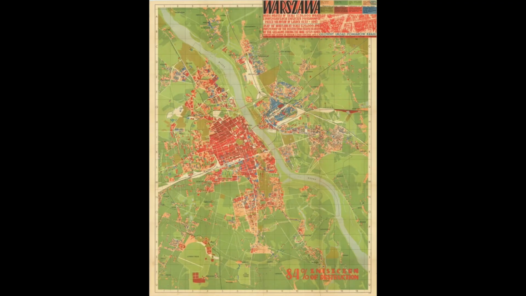This is an interesting map that depicts 84% destruction of Warsaw. I'm guessing the red represents where the rubble is, and I believe this is from 1944 or 1945. It shows the overall destruction of Warsaw, which was controlled by the Soviet Union at the time. Here is a European map of all the leaders' heads at the time. I'm guessing based on where the territories are, this was probably 1936 or 1937, somewhere along that time frame.